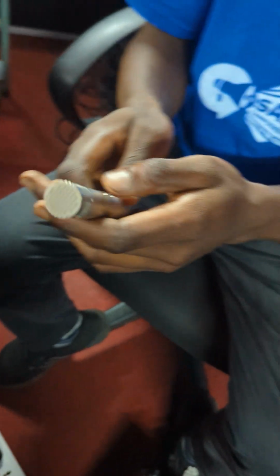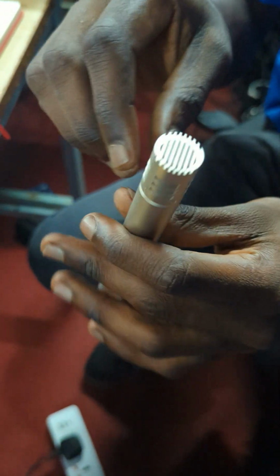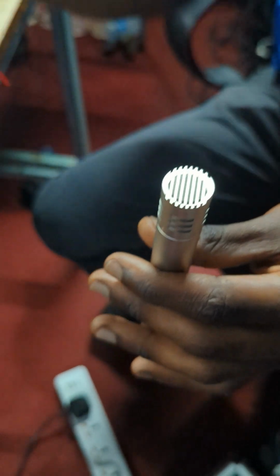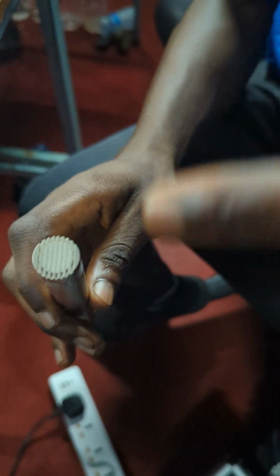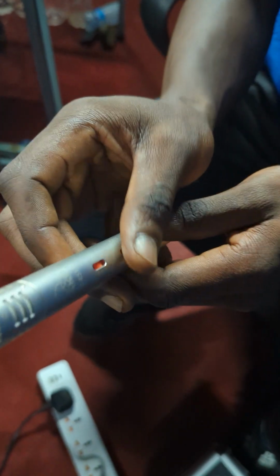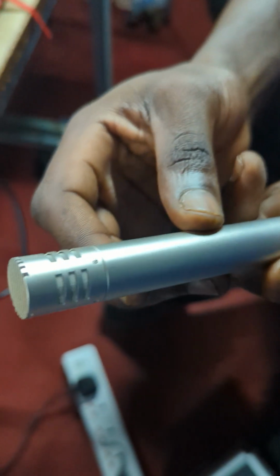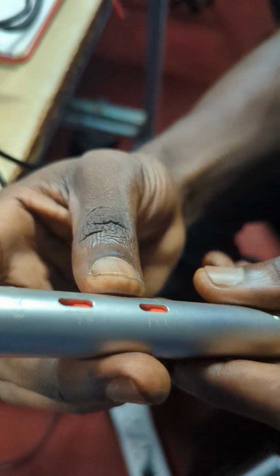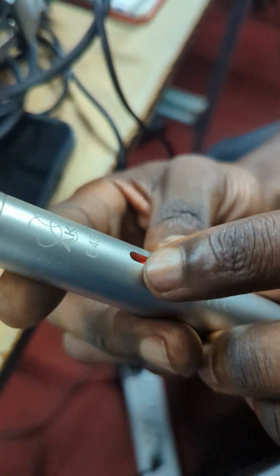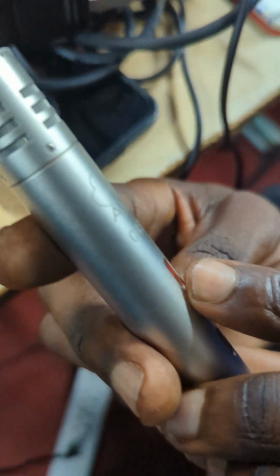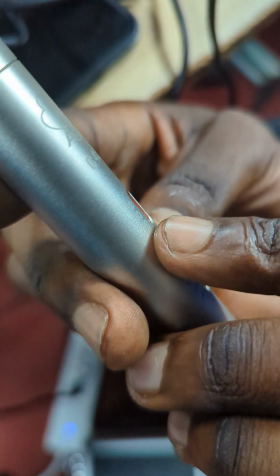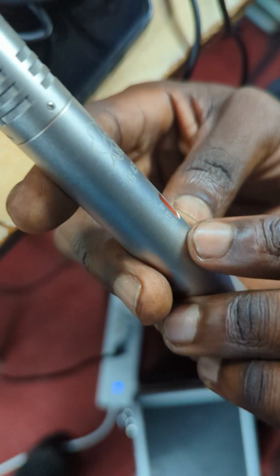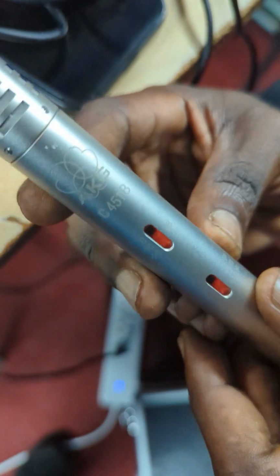And one difference we can find is that this one only has a pickup pattern which is similar to the dynamic microphone, which is a cardioid pickup pattern. It picks sound from this side. And again, we can find other things on a condenser microphone, which of course here we have the pad, which is used to reduce the level of our signal. So if we change, there is -10, -20. If we put it at -10, it's reducing by 10. At -20, it's reducing by 20.